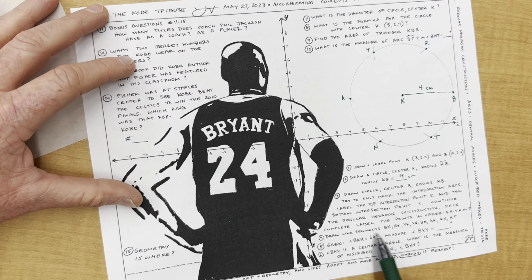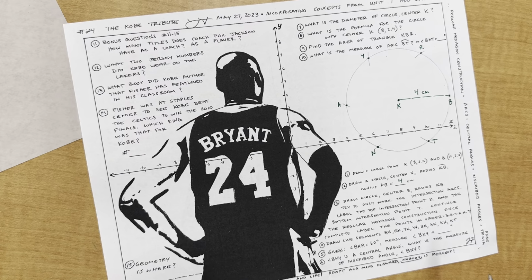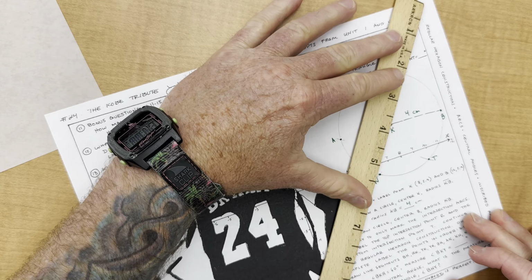Now we got to draw line segments. BK. Okay, we did that. RK. So RK is right here.